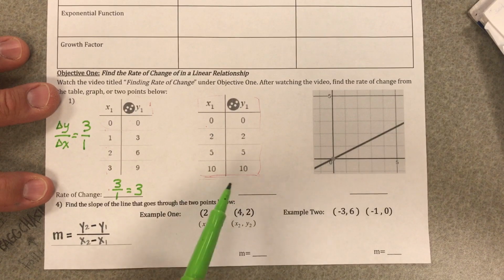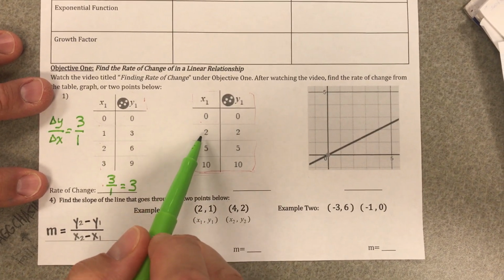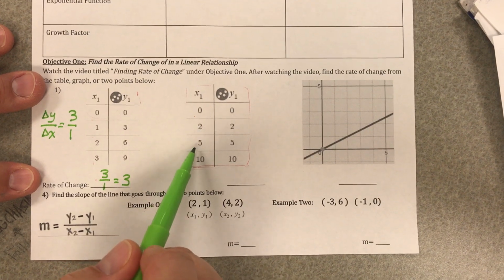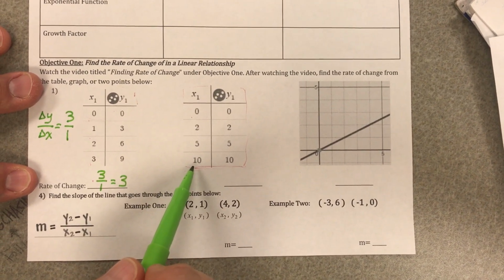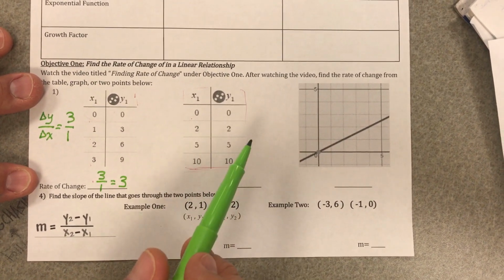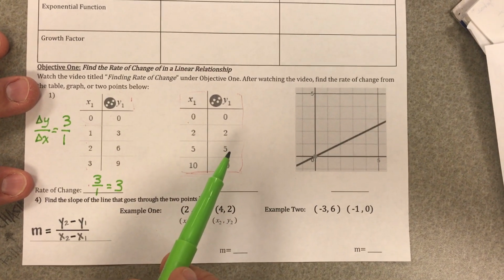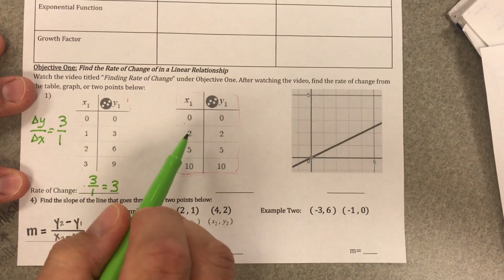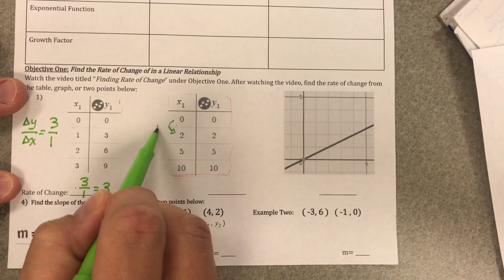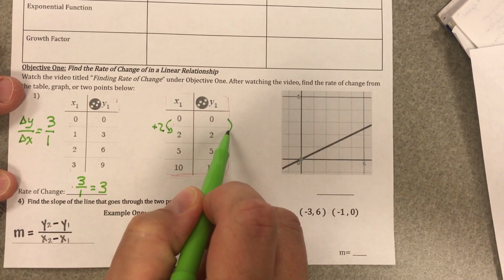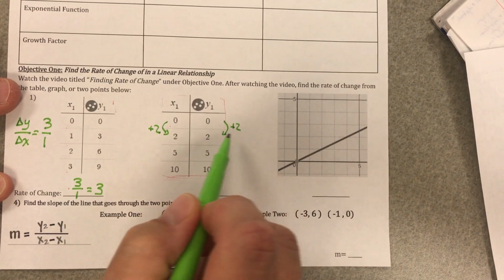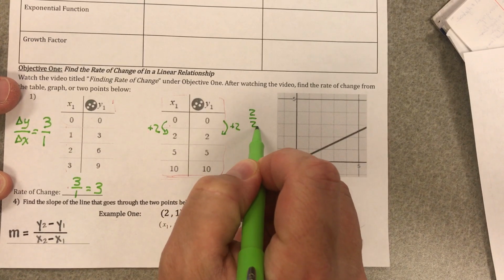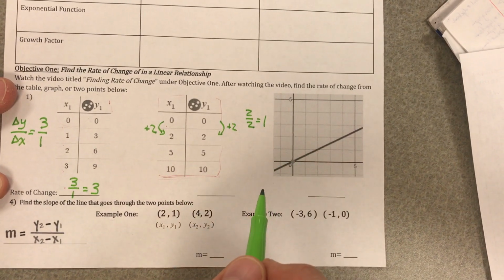We go to the second table. Here we don't have a constant change. We went plus 2, plus 3, plus 5. But because we've been told this is a linear function, we can still find the rate of change. We'll just look at each one individually. So here we were plus 2 in the x's, plus 2 in the y's. So our change in y over change in x is 2 over 2, which simplifies to 1.